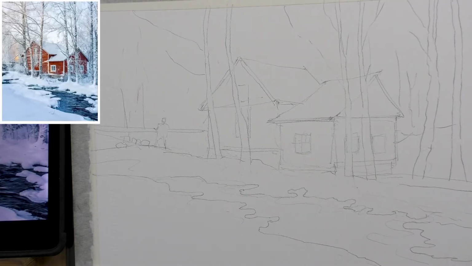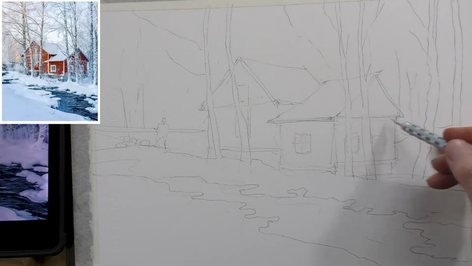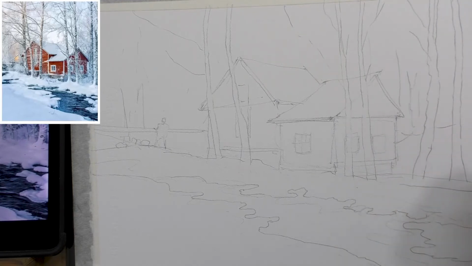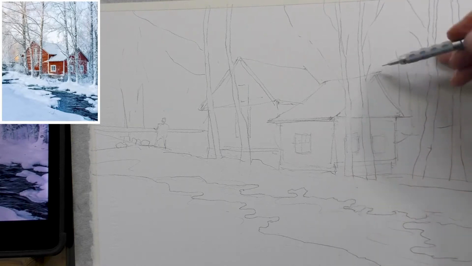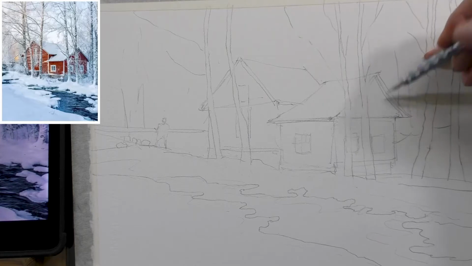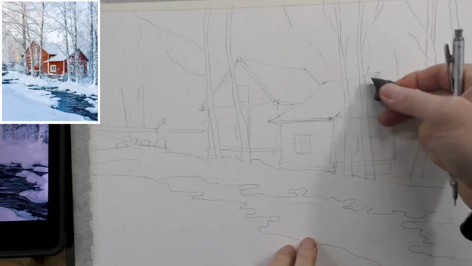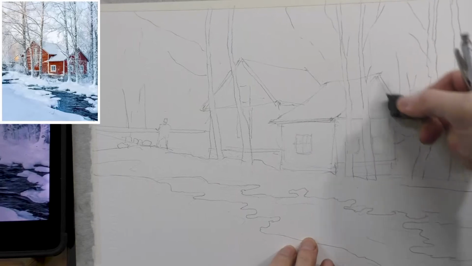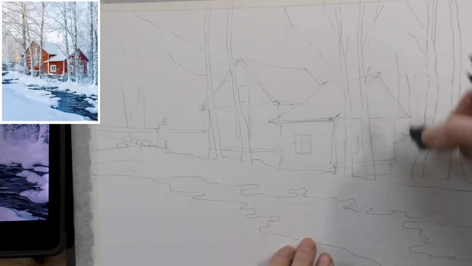I think what makes watercolor painting interesting is the use of the brush. Let's say in oil painting, you can just blend and you can hide everything.